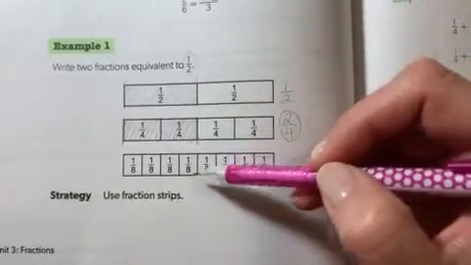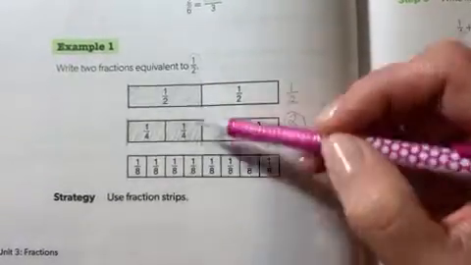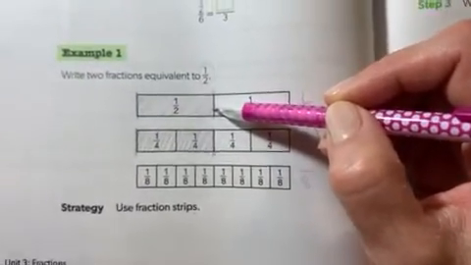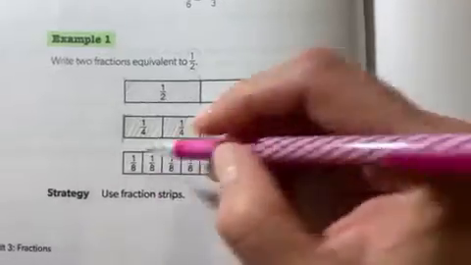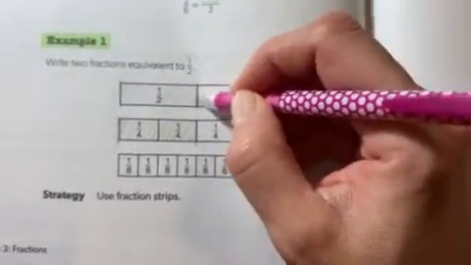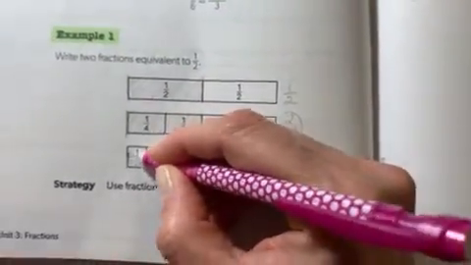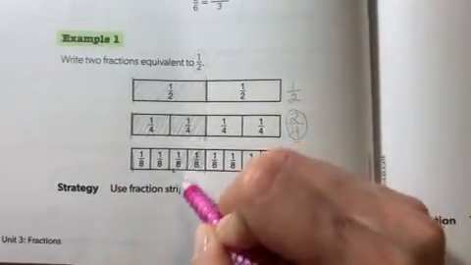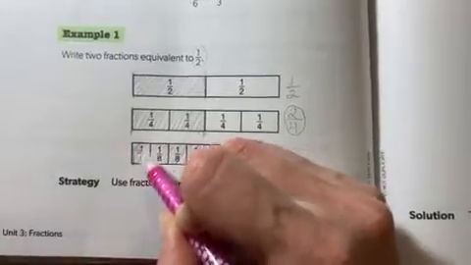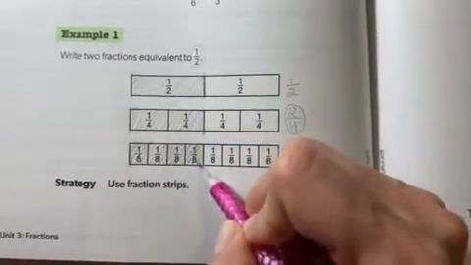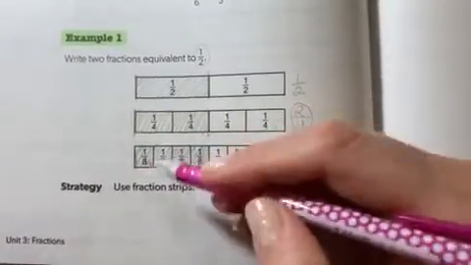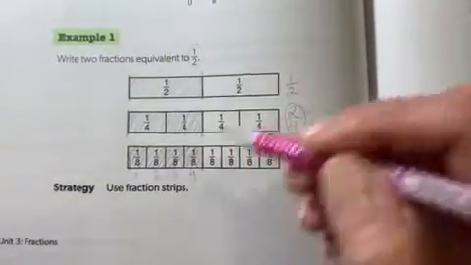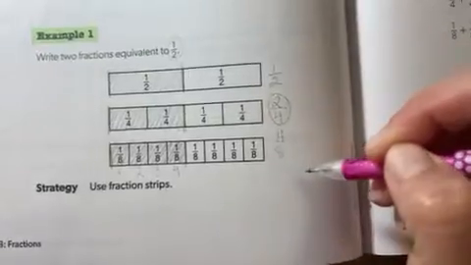Okay. Now I'm going to use my next strip, and I'm going to shade the same amount that would be the same size as 1/2. So if I shaded from here to here in 1/2, I'm going to shade from here to here in the 8 strips. So after I shade, I'm going to count how many pieces of the 8s did I shade. So 1, 2, 3, 4. So I have 4 eighths.